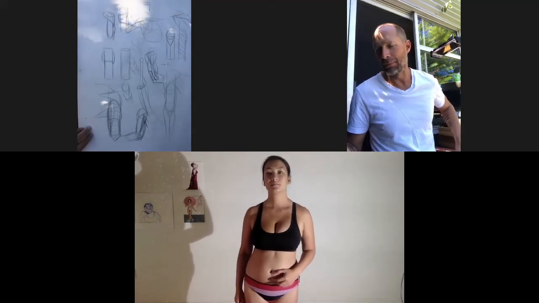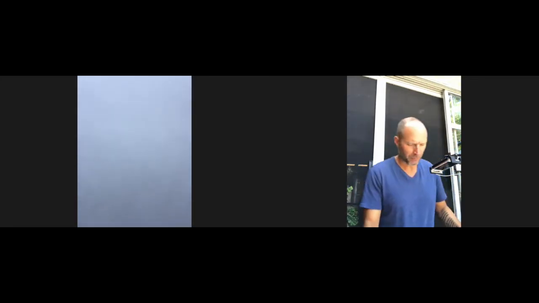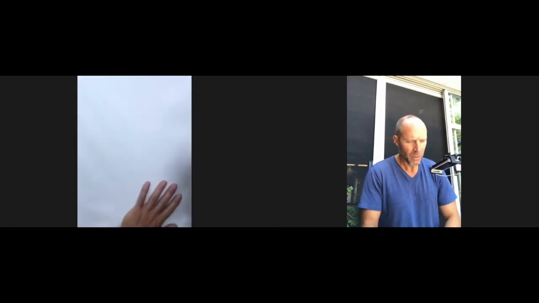I've been working on my vocabulary the last couple of weeks. Now, alternative ways of developing your observational skills for making your drawings accurate.